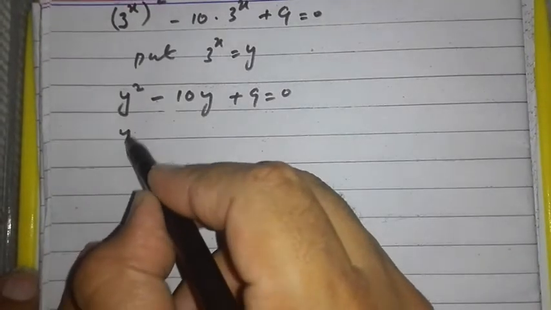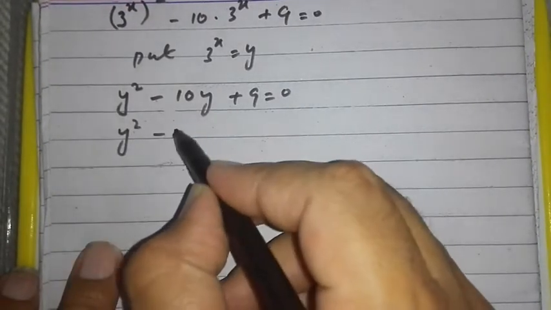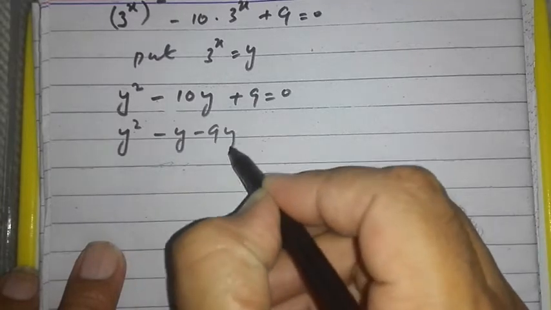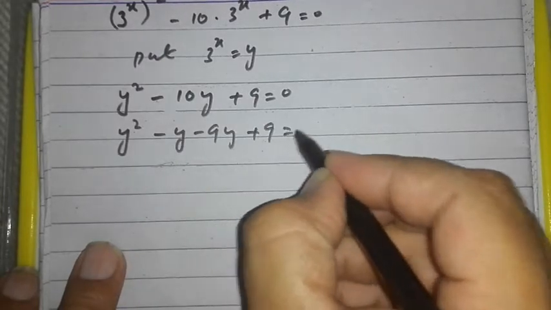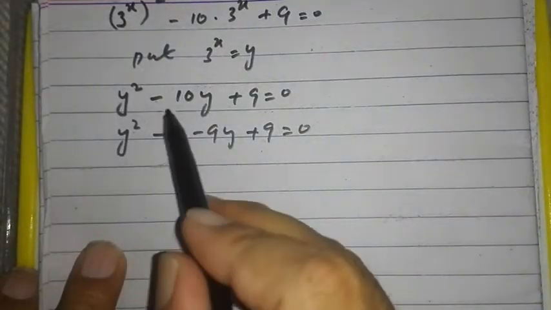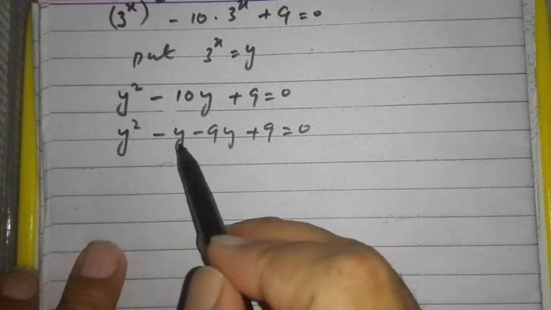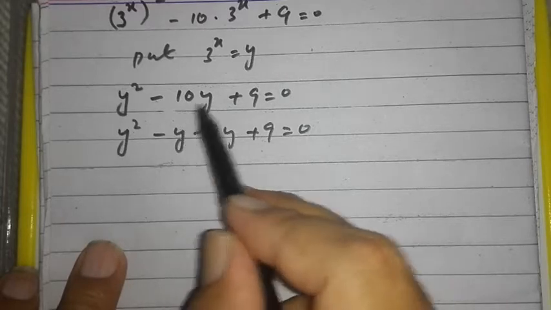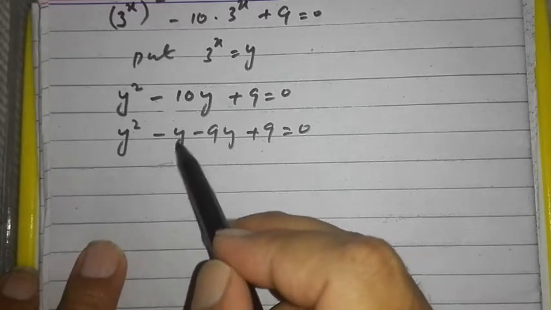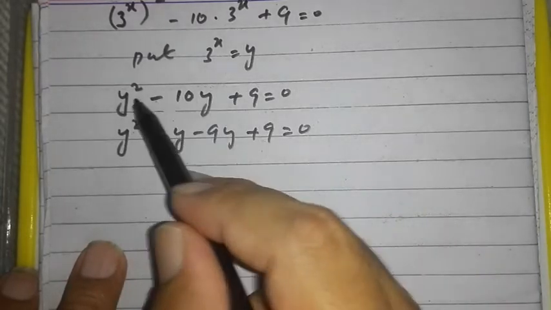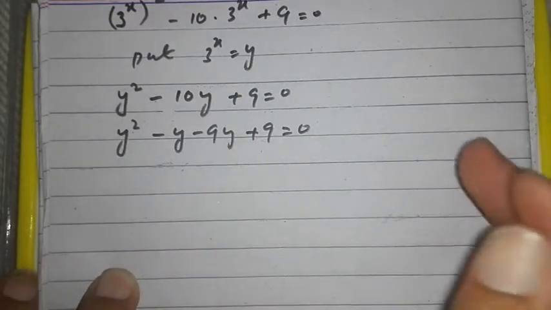We can write this y square minus y minus 9y plus 9 equals to 0. Split the linear term in such two terms whose addition gives this term and whose multiplication gives the product of these two. You know it.